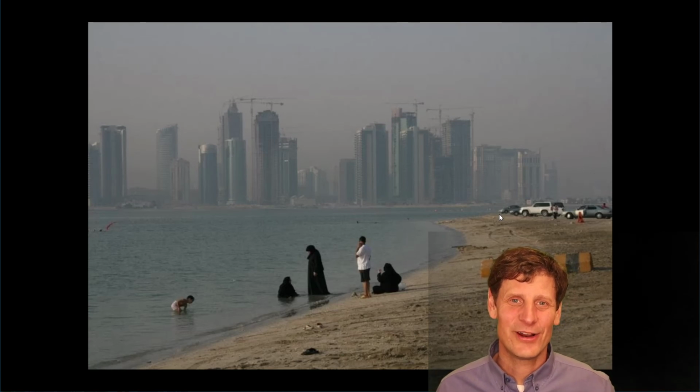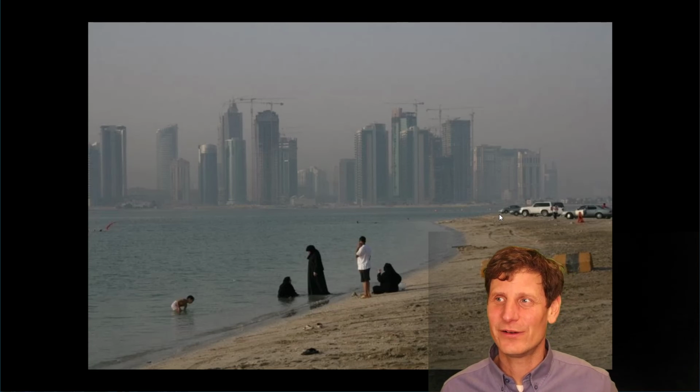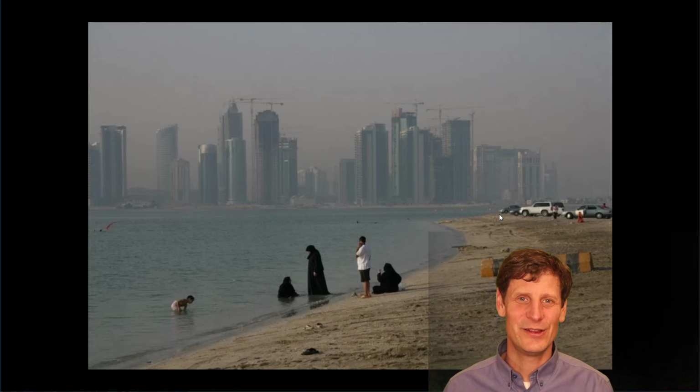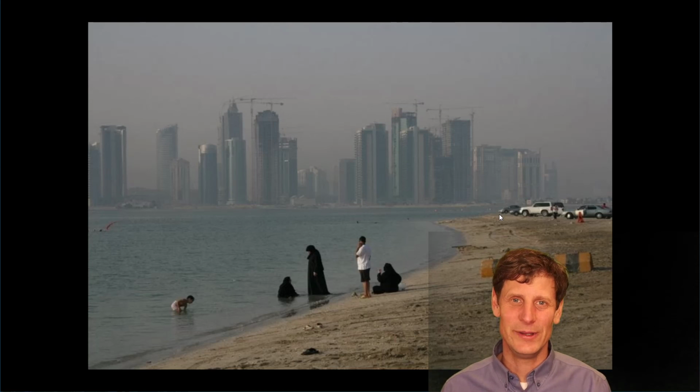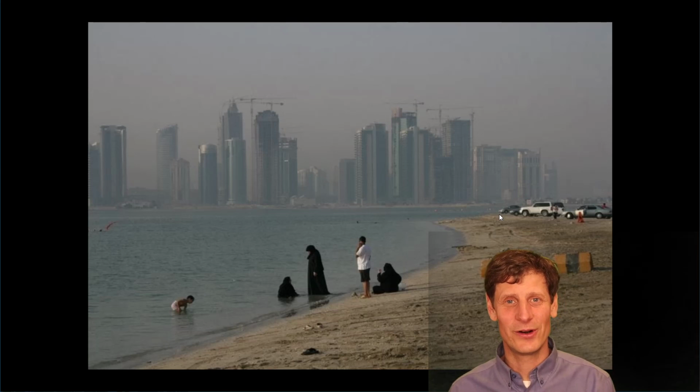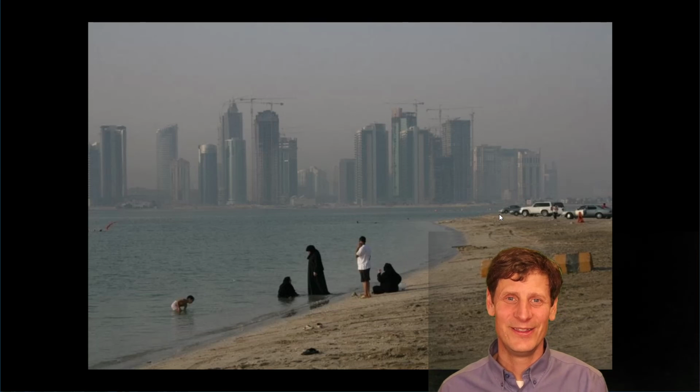Here's some more of that contrast between the rich and the poor. These are some Qatari people, and I didn't meet them. I just took a photo of them from a long ways away. But we see the skyline of Doha in the distance, and these women and their children enjoying the beach. Notice the women are dressed in a very conservative way, even though they're in the water, because of the religious practice that they follow.